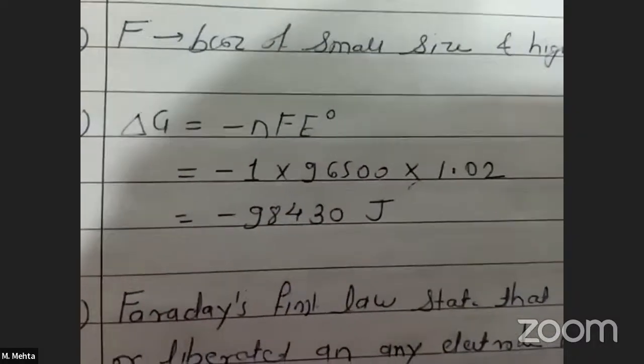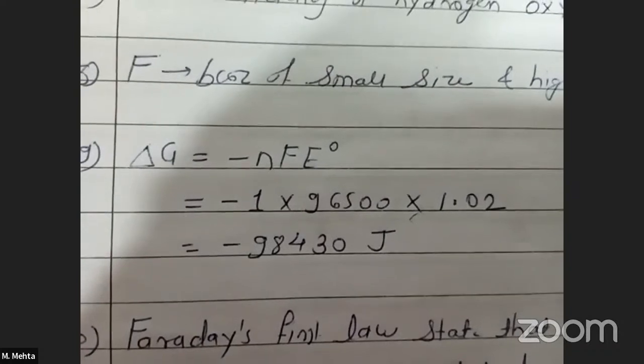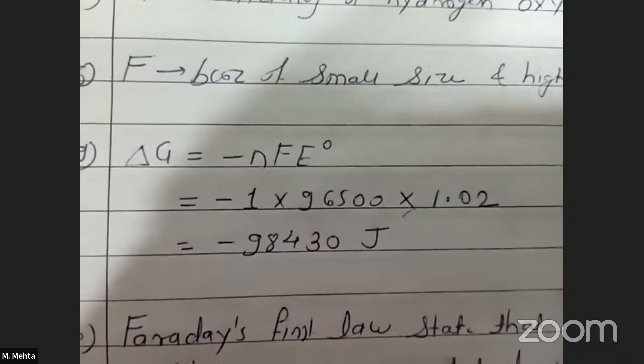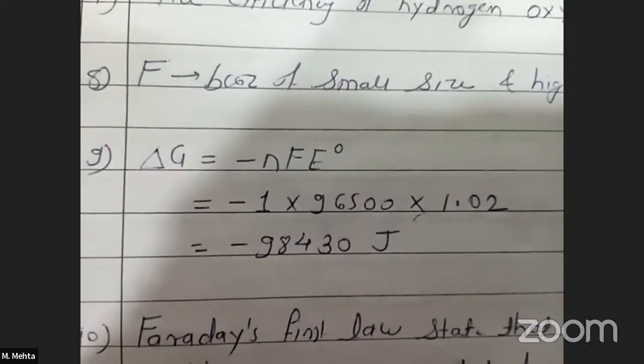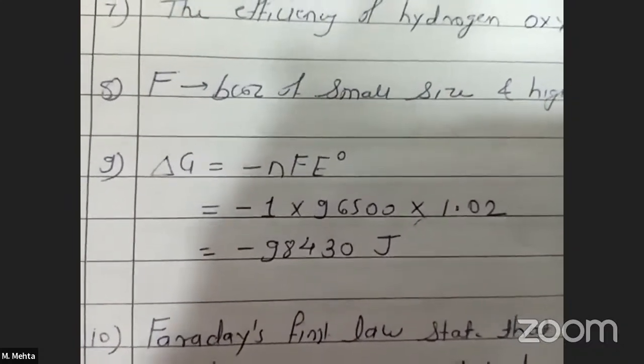See, the standard EMF is 1.02 volt, and you have to find out the standard free energy change, that is your delta G. So simply by using the formula delta G equal to minus nFE, you will get the answer. So minus 1 into the Faraday value, that is 96500, into the given EMF value, that is 1.02 volt. Answer will be minus 98430 joule. So the answer is option A.